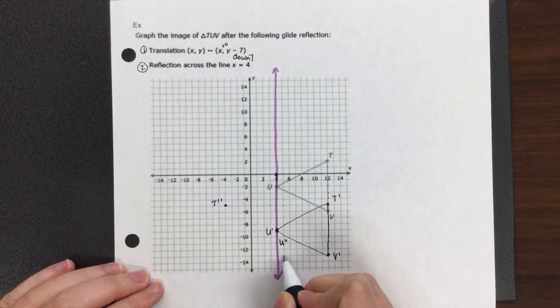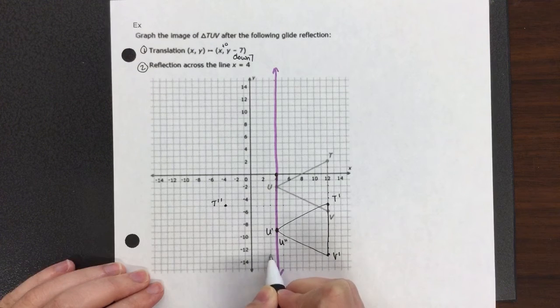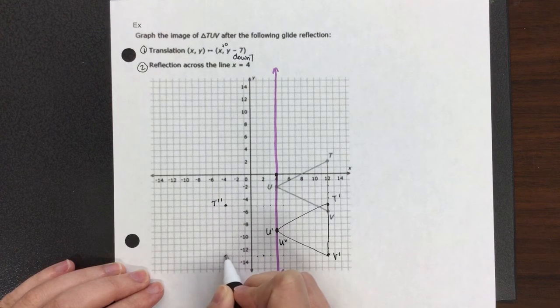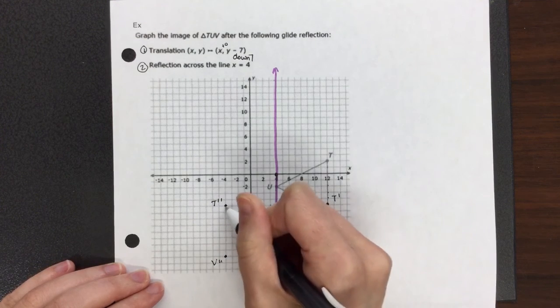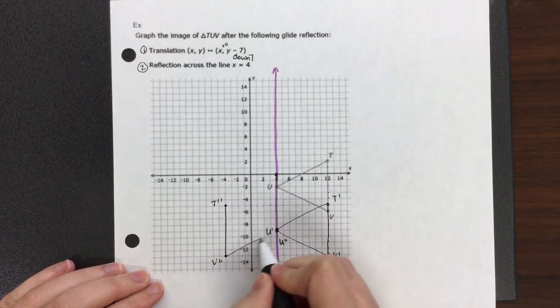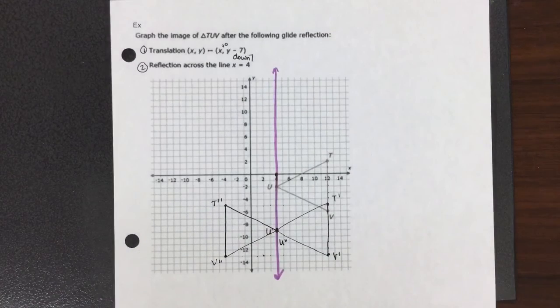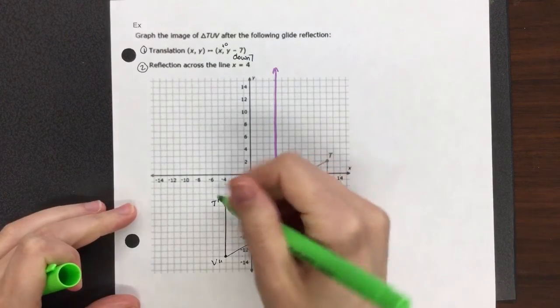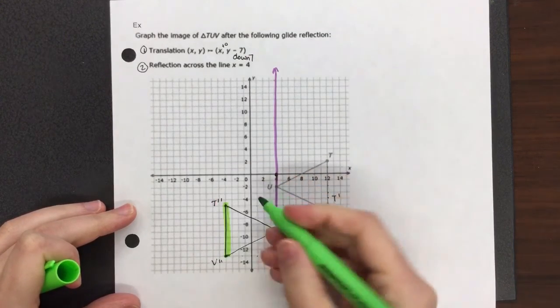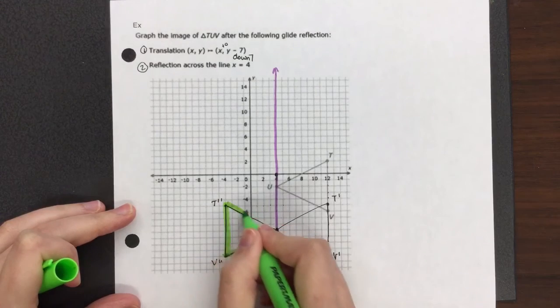And now V prime, we're going to reflect it. And this one was 8 to the right, so V double prime is going to be 8 to the left. So there's our V double prime. And if we connect our dots, there's triangle TUV after it's been transformed. And the answer that we would want to put down would be this one right there. All the rest is showing the work for how to get that.